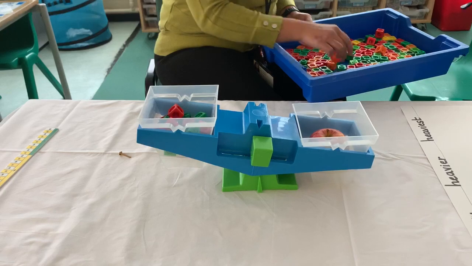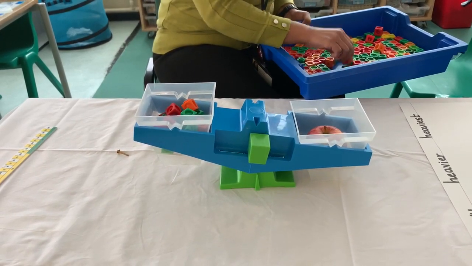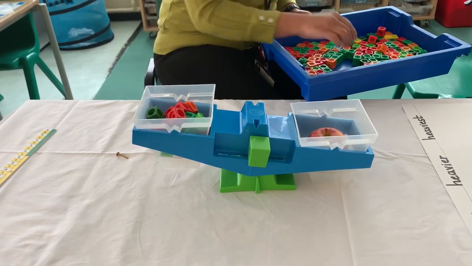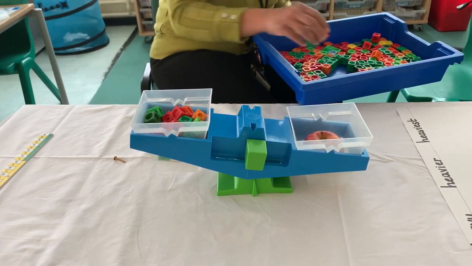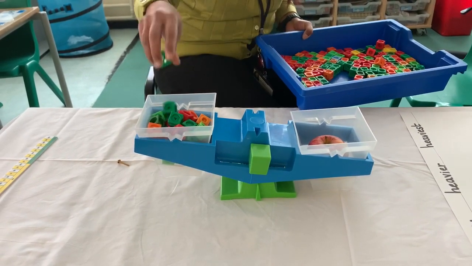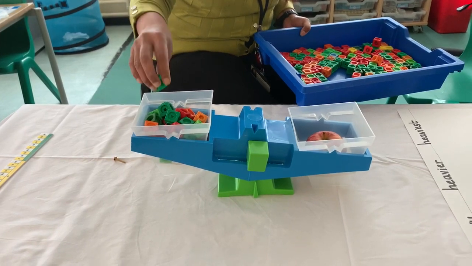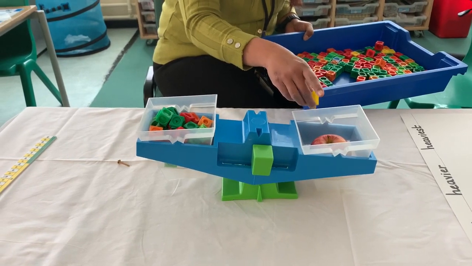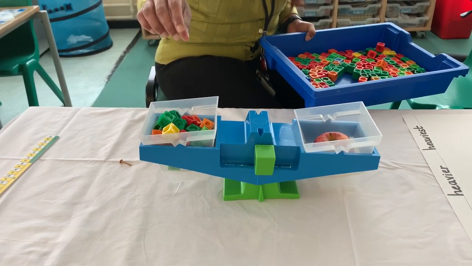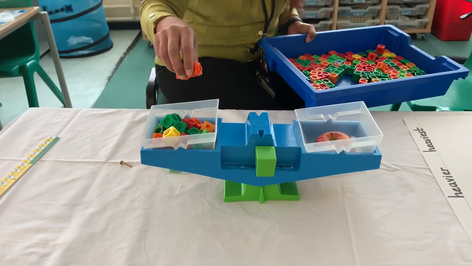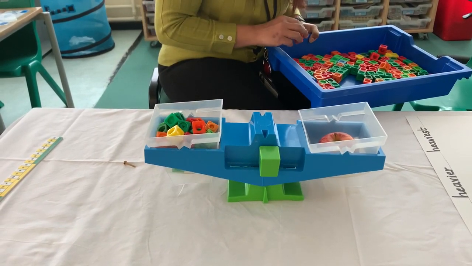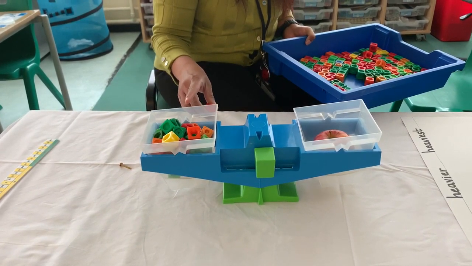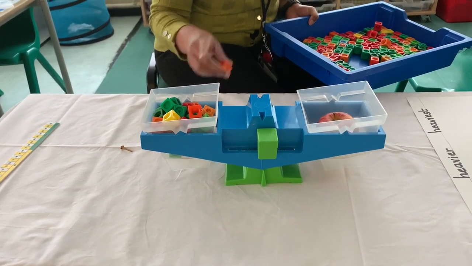19, 20, 21, 22, 23, 24, 25, 26, 27, 28, 29, 30, 31, oops, it's moving, 32, still the apple is heavier because it's down, 32, 33, so now it's trying to balance, 33, 34, so it is balancing, so the apple weighs 34 multilink cubes. Okay, so the apple weighs 34 multilink cubes.